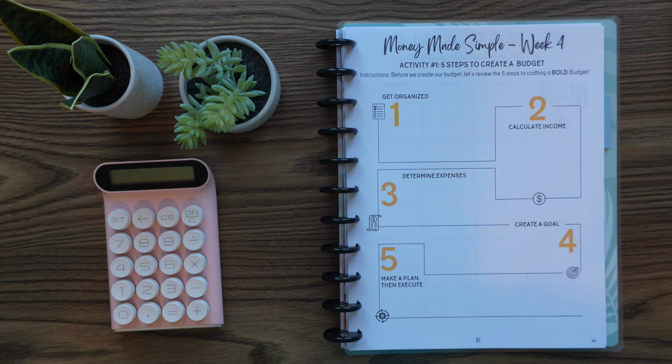Today, we are going to be talking about the 5 steps to create a budget and then actually work through a case study to create what the budget actually looks like. We are almost at the end of the Money Made Simple, the Budget Blueprint course, and you're about to create your own budget. I'm so excited. We've been doing a lot of the work. You've been putting in the time, and I'm so proud of you.